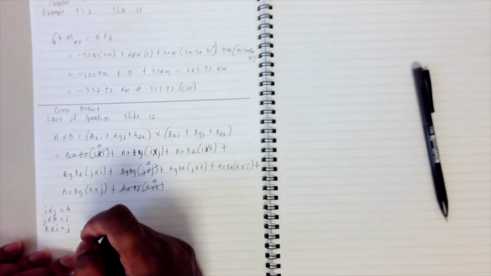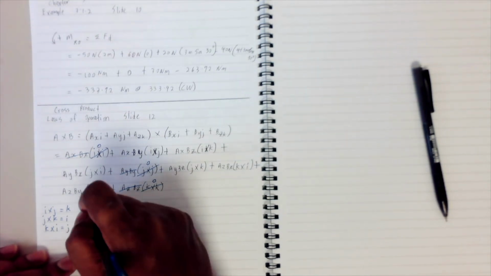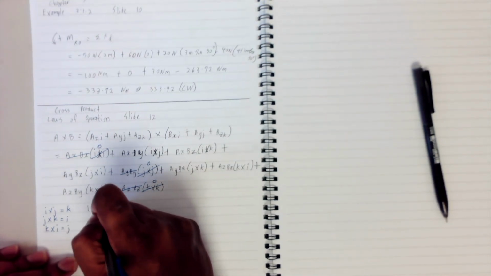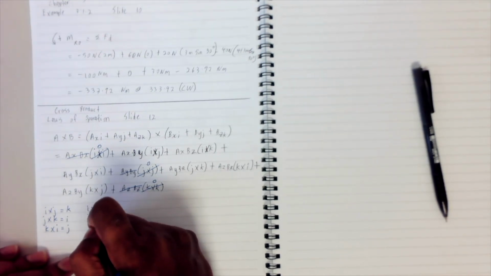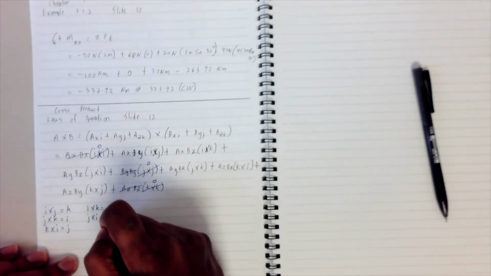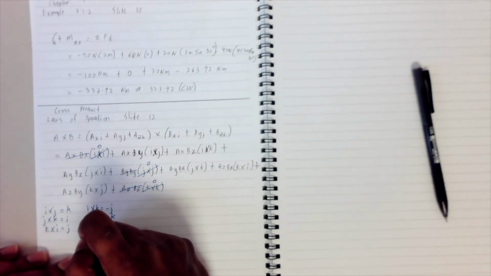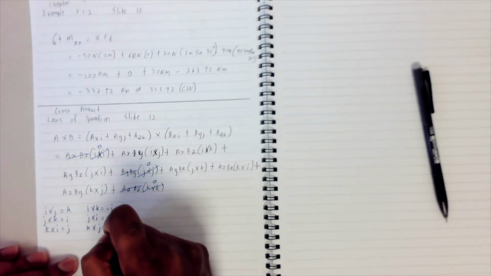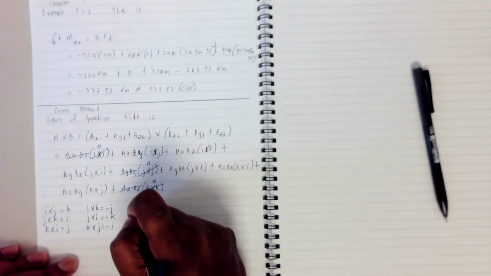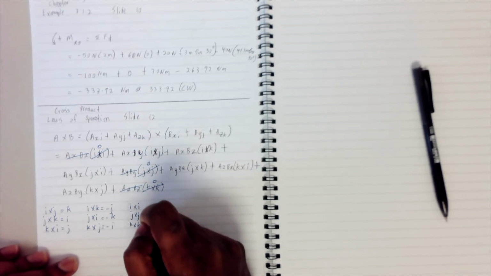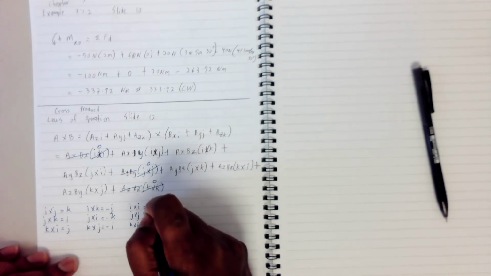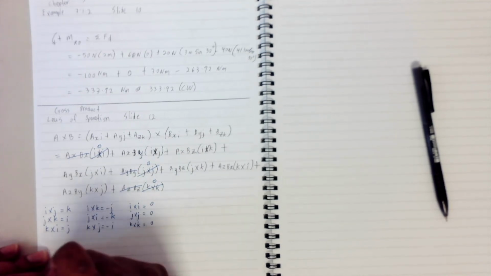From here, I times k equals negative j, j times i equals negative k, k times j equals negative i. Then i times i, j times j, k times k, here all the values will give 0. How do they determine this?